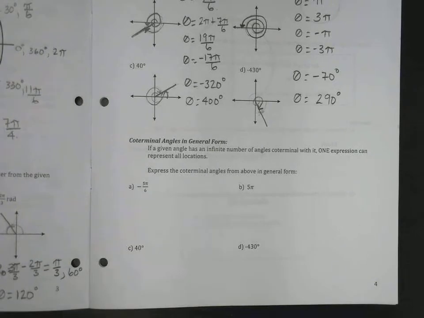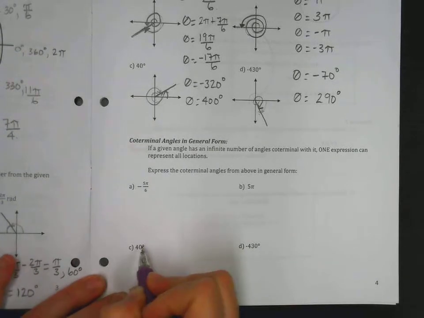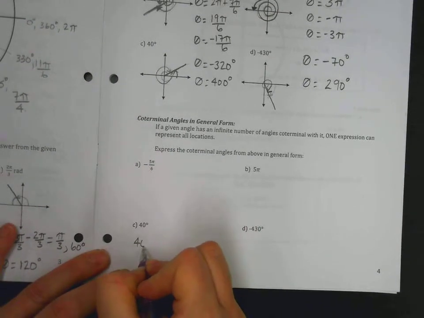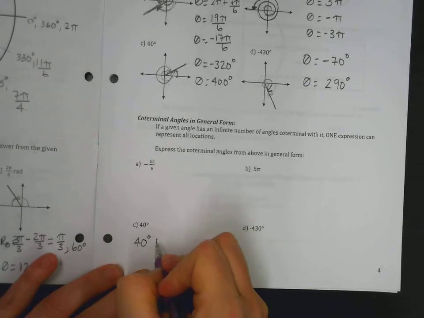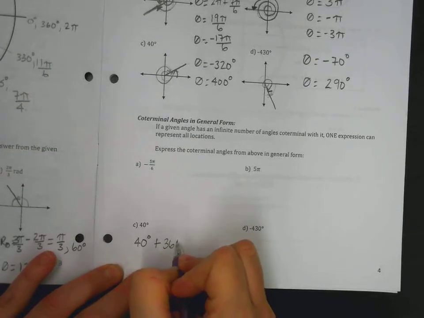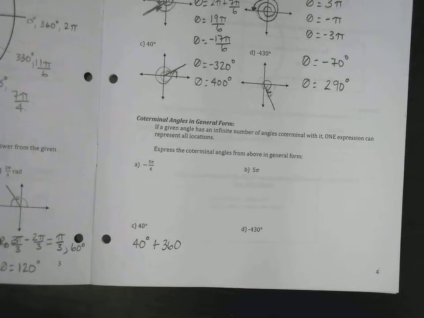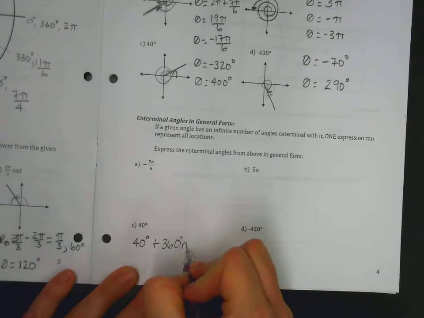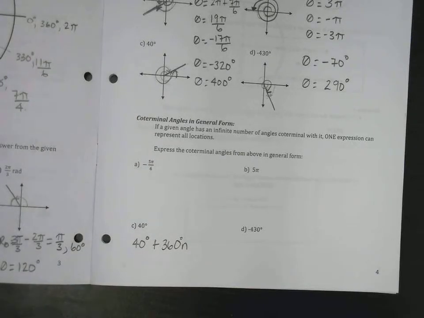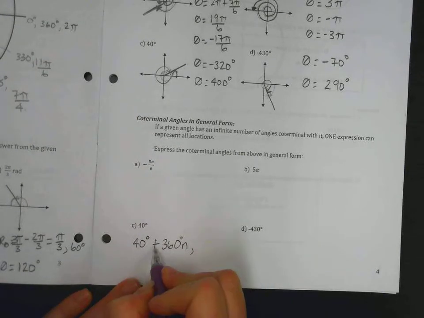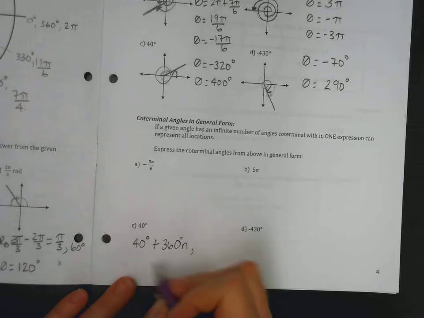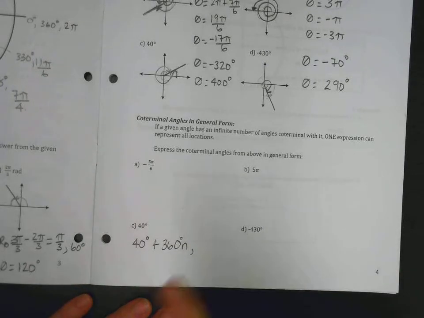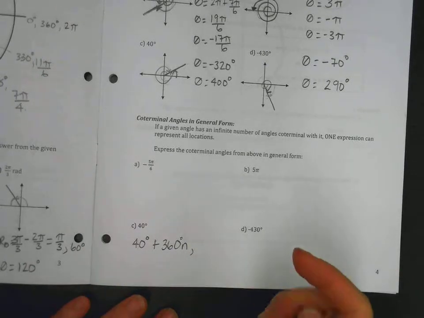So technically, what are we doing? We're starting with our reference angle, which is 40 degrees, and I want to add a full rotation to that, which is 360. But how many times do I want to do that? So I'm going to multiply this by n times, and technically I could add 360 each time, or I could subtract 360 each time to give me my negative angles.